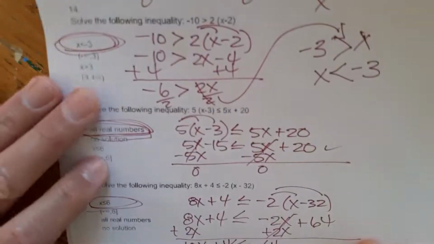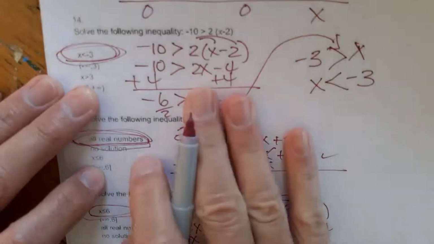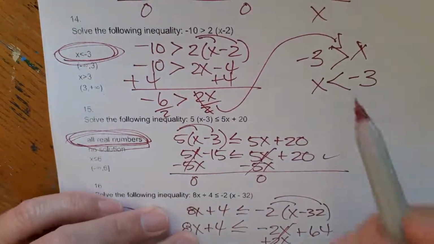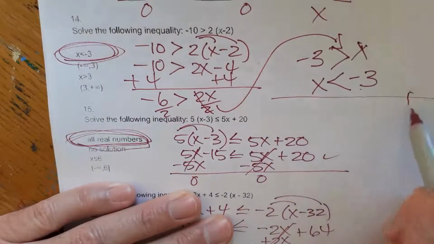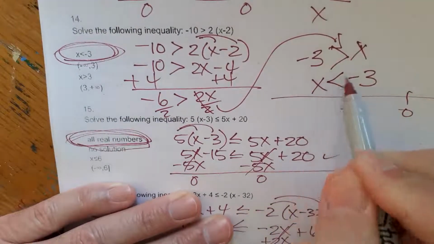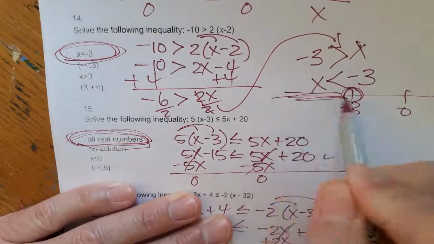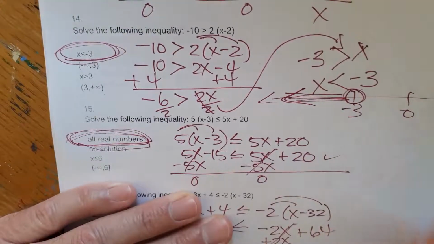You know what? Let's go back up here because I didn't finish this one. If x is less than negative 3, let's put it on a number line. So here's 0. Here's negative 3. Less than means open dot, and it's going off to the left forever, on our number line.